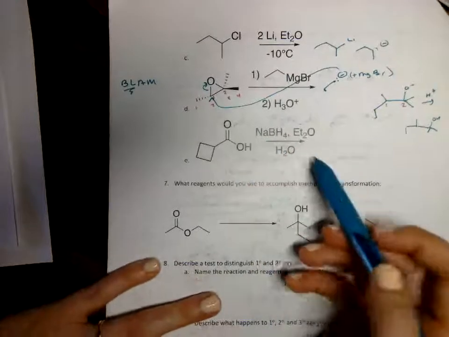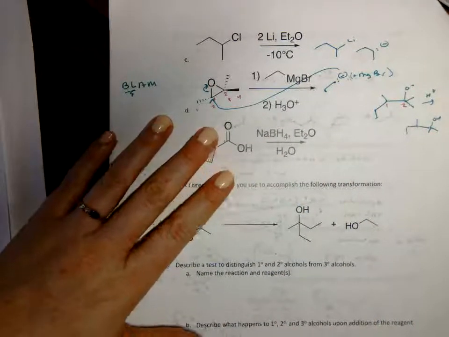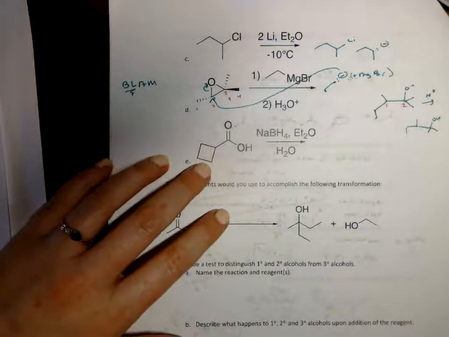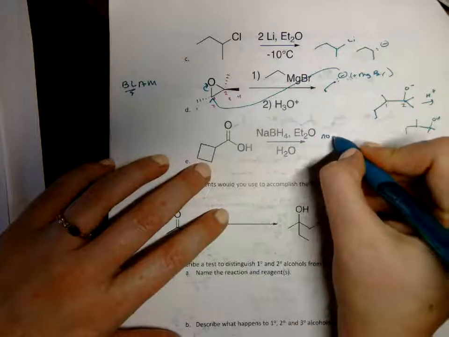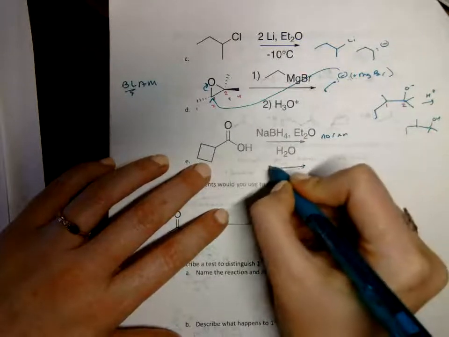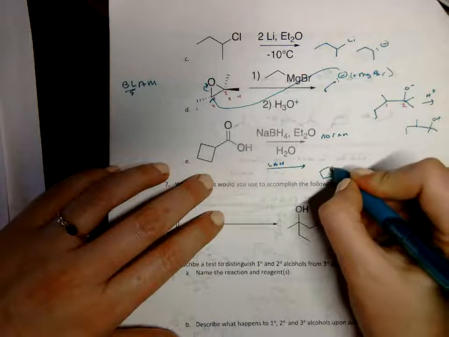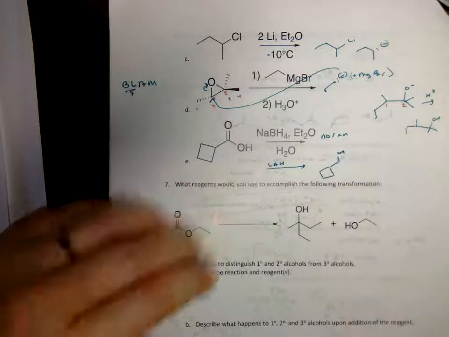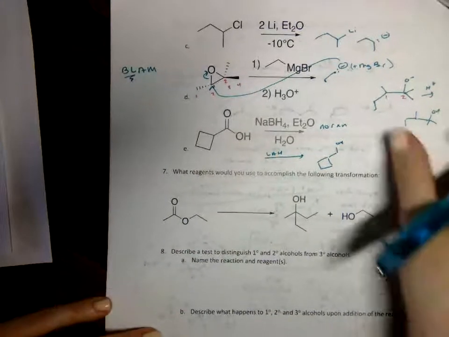And then in the last one, NaBH4, well, if you remember from our notes and from the last question, NaBH4 only reduces ketones and aldehydes. So this would actually be no reaction. If you did it with LAH instead, it would reduce it down to a primary alcohol. So hopefully you remember that as well.